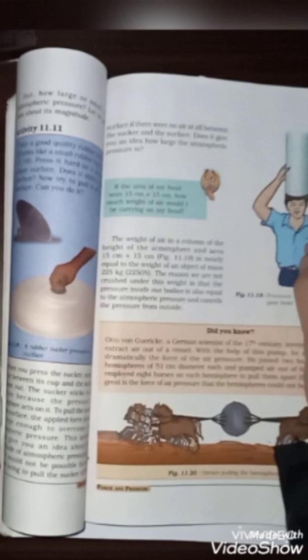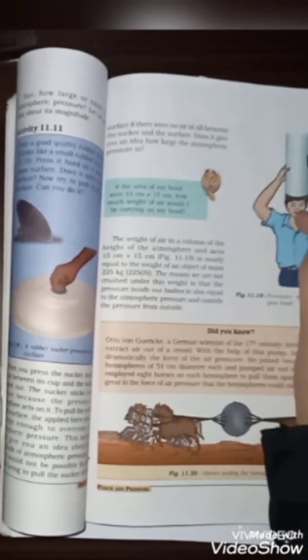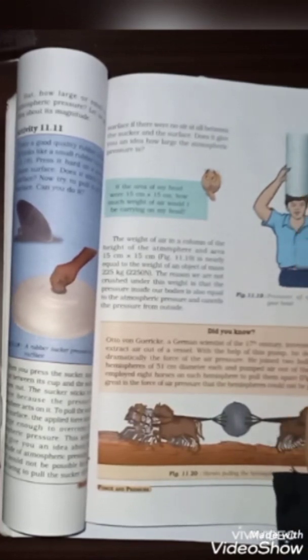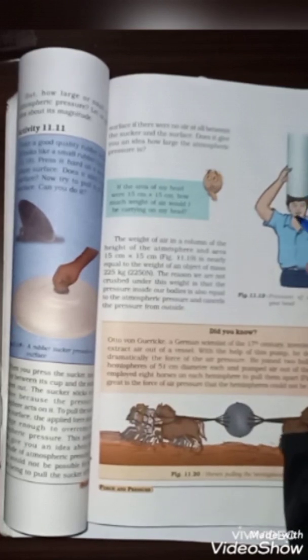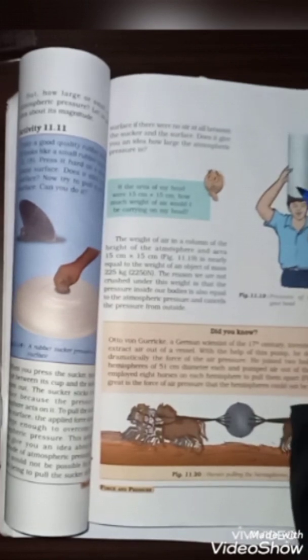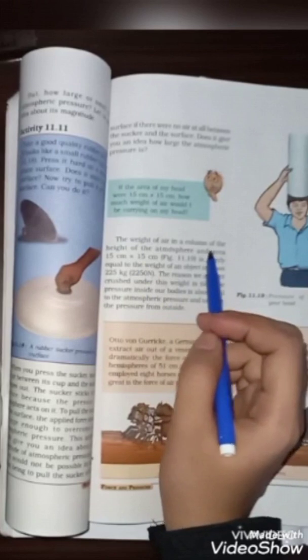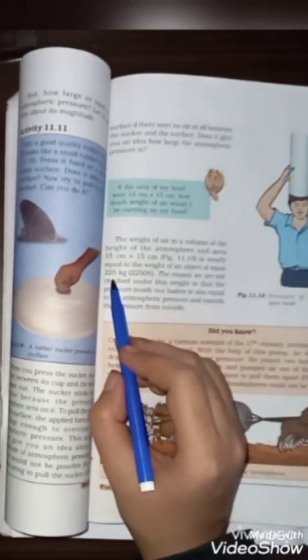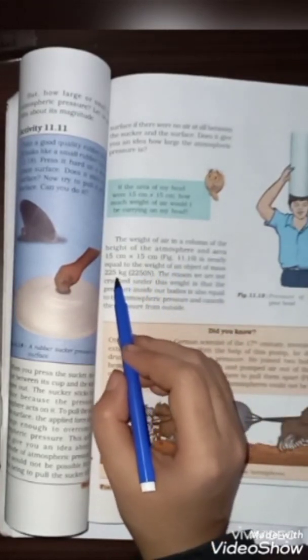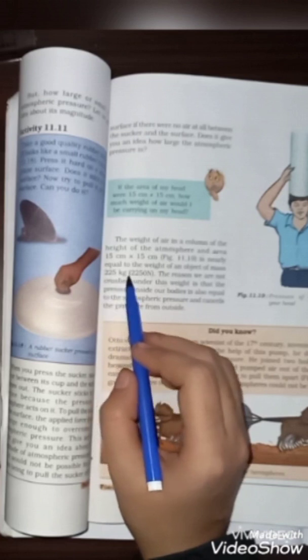Here we are calculating how much pressure is exerted on our head, or the weight of air above our head, and we get 225 kilogram.